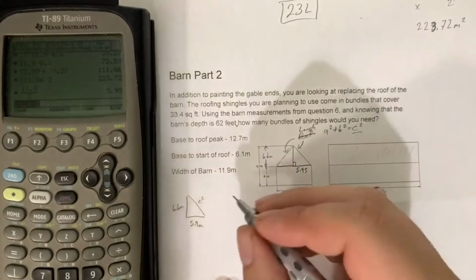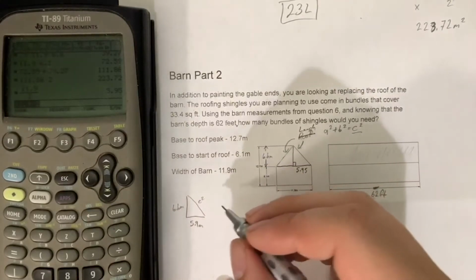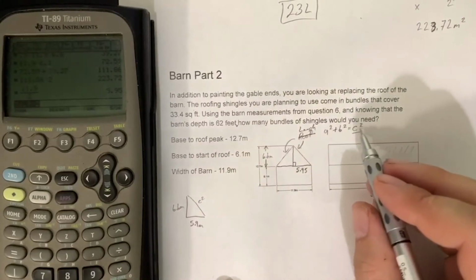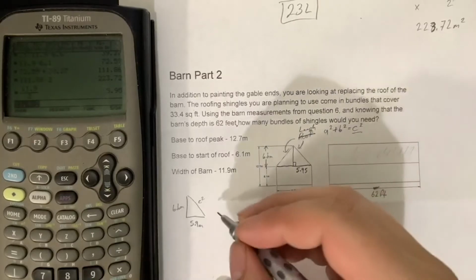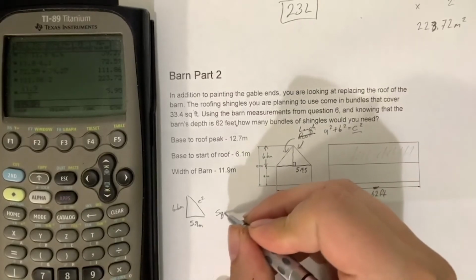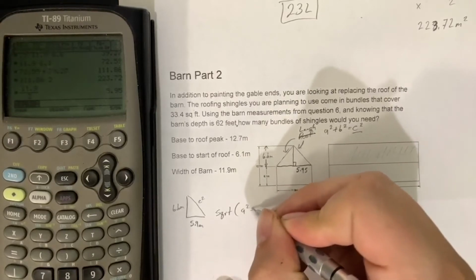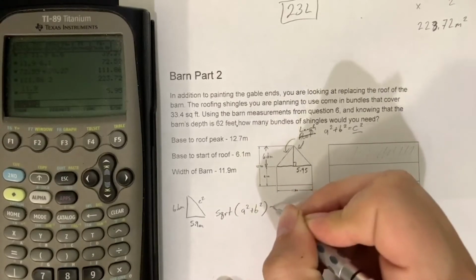So good practice, just because we're working with a calculator, we'll take the square root of both sides, so we end up with c. So the square root of a squared plus b squared equals c.